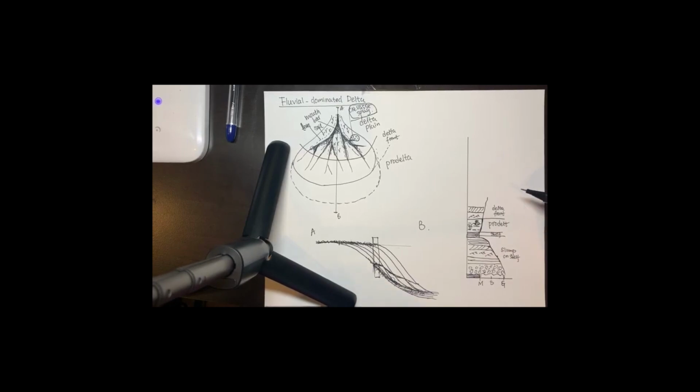And of course this is dominated by sand deposit, maybe medium to coarse sand, but it depends on what type of river is entering. Also trough deposit, like this. So this is delta front. And within delta front, actually, we will see muddy deposit as well, because there are areas not influenced much by the river that still deposit mud.